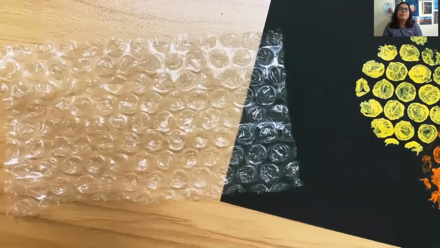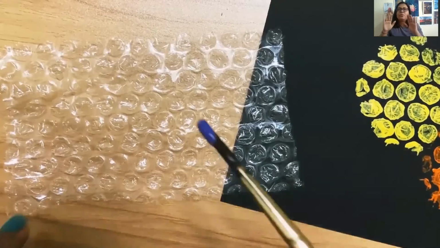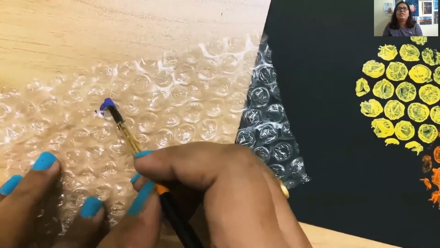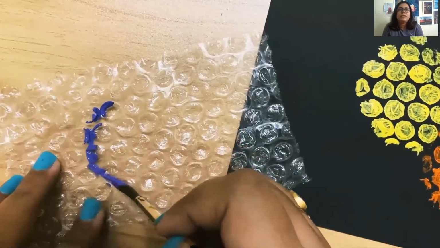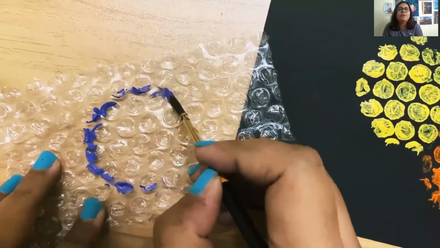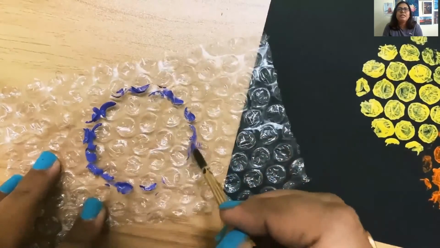Okay, so here I'm using a light purple color. Again, we'll be painting on the bubble side. Don't paint on the smooth side, paint on the bubble side. And then flip the paper and press with the hands on the smooth side. So here it's almost a light purplish blue color. Okay, you can see it here.